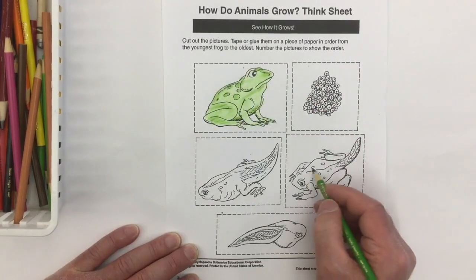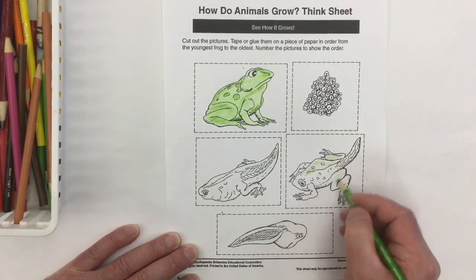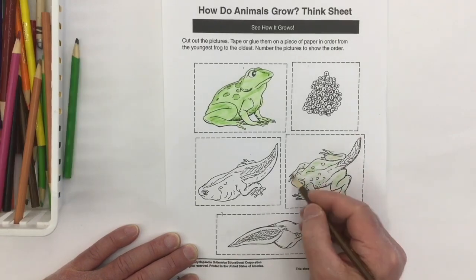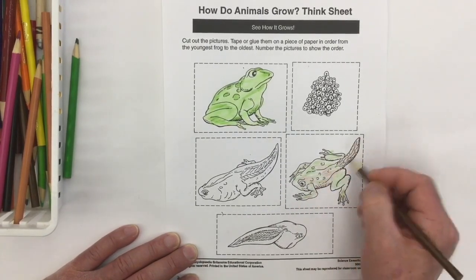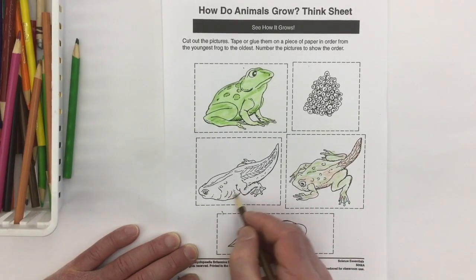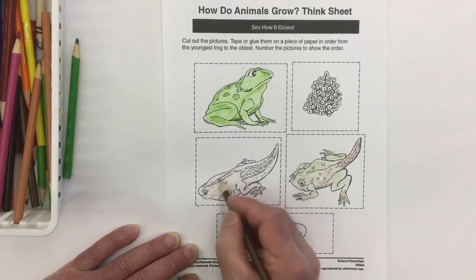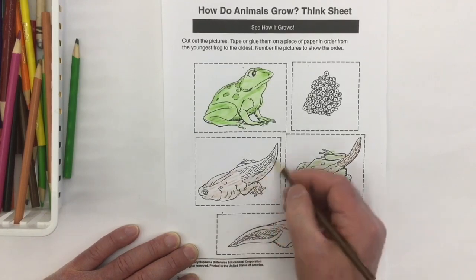At this stage of the frog, there's a bit of green starting to show on the frog, and a little less brown, which is normally on the tadpoles. Here we've got the frog just starting to develop its feet, changing from the tadpole into the beginning stages of a frog.